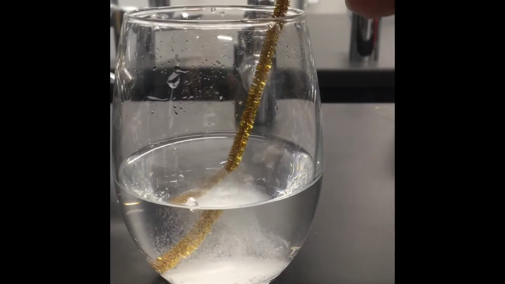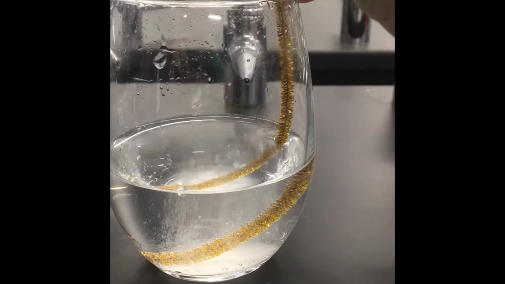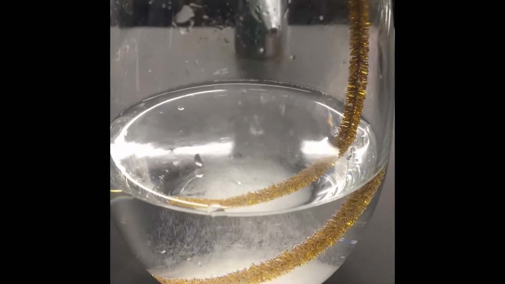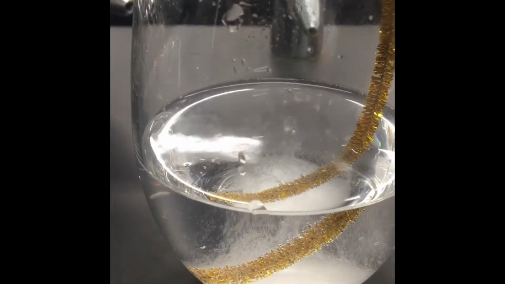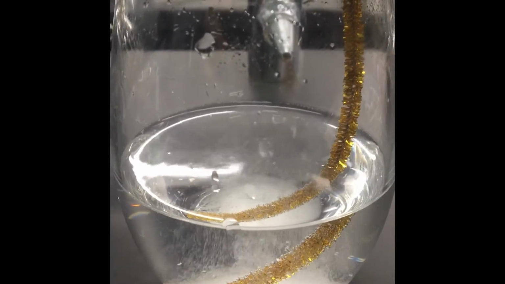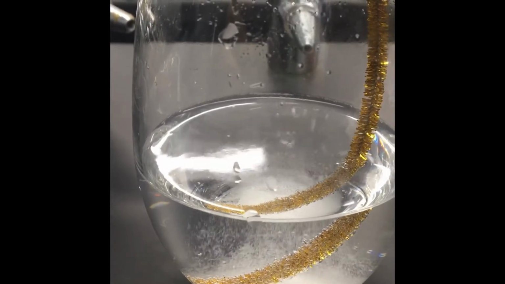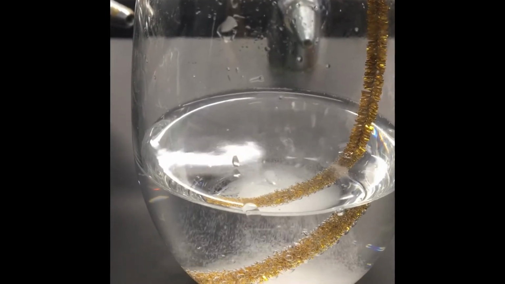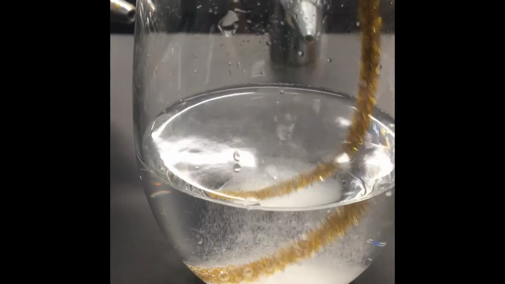So what I can do is I can submerge this pipe cleaner, and hopefully you guys can see how it looks compared to the top of the pipe cleaner, whatever is out of the water, and what is inside. You can see that there are very tiny bubbles. There are very tiny bubbles that are actually being trapped in the pipe cleaner, and that has to do with the fact that between the little hairs of the pipe cleaner there's empty space. So that means that the carbon dioxide decides to accumulate there.